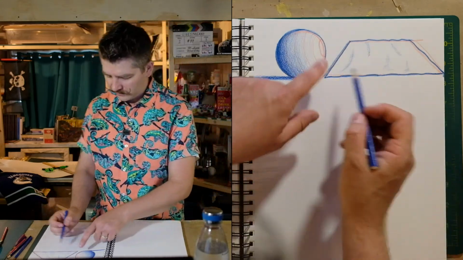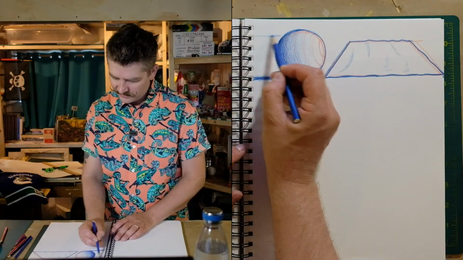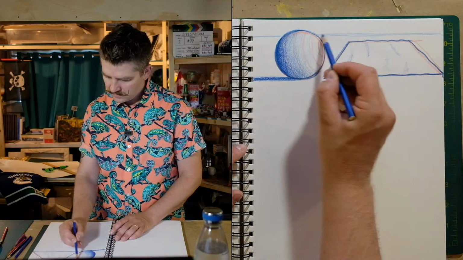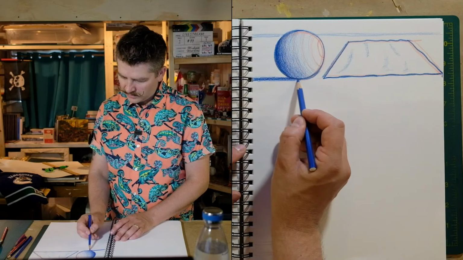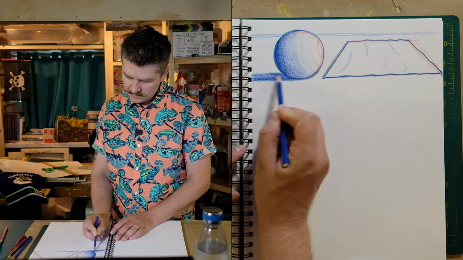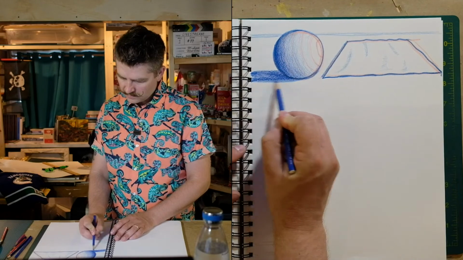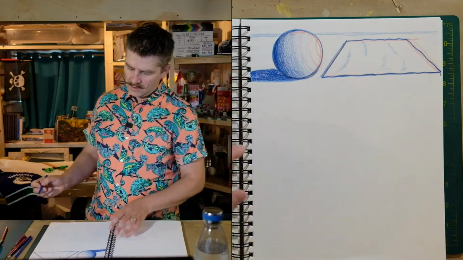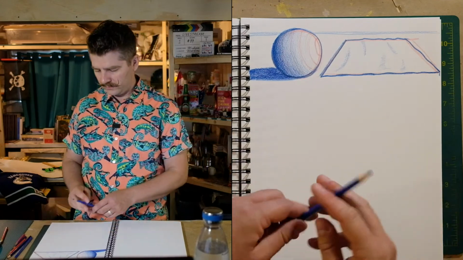Right? Actually, this doesn't really make much sense because, let's say if we draw, if this was a table behind here, then this ball would actually have a much wider shadow here. Okay, so there's the first step for this.